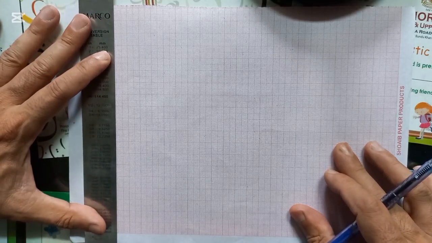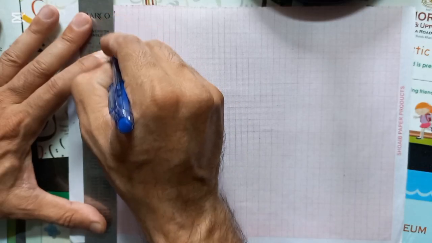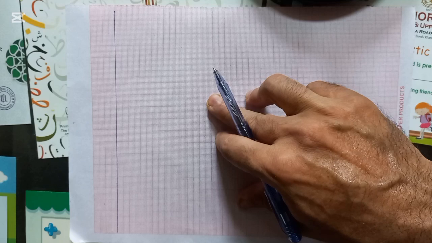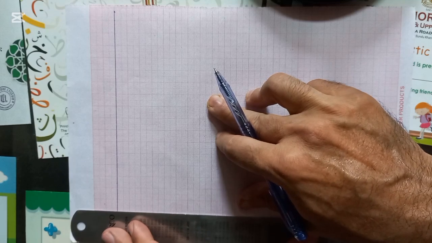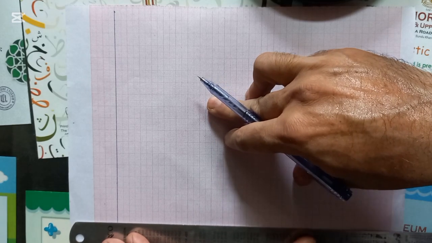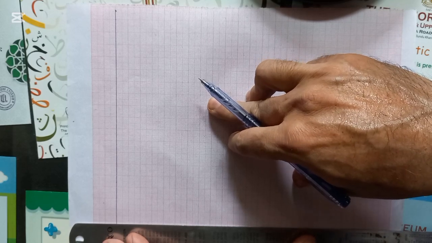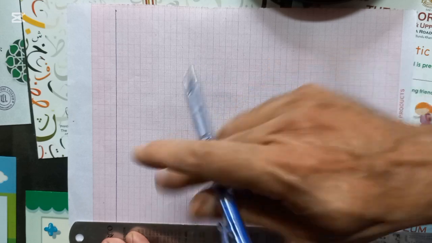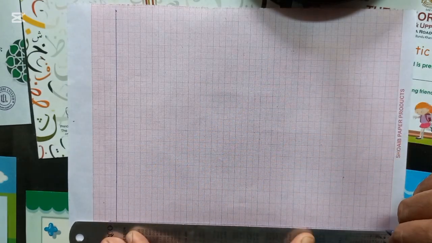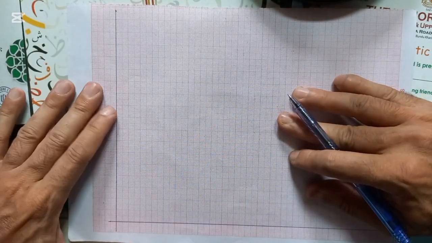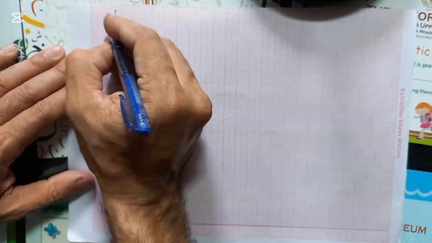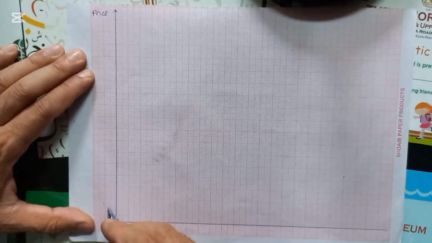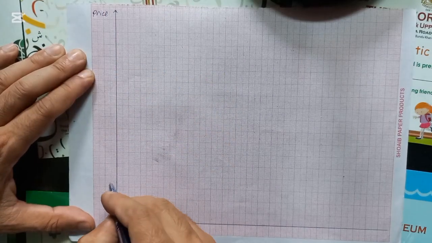We are drawing the lines showing the horizontal and vertical axis. So the vertical line will be for price, that is maximum 15.